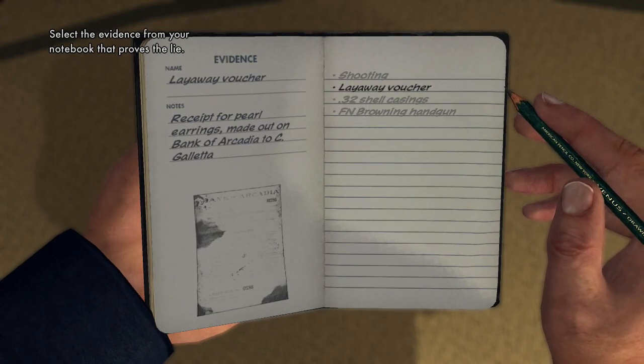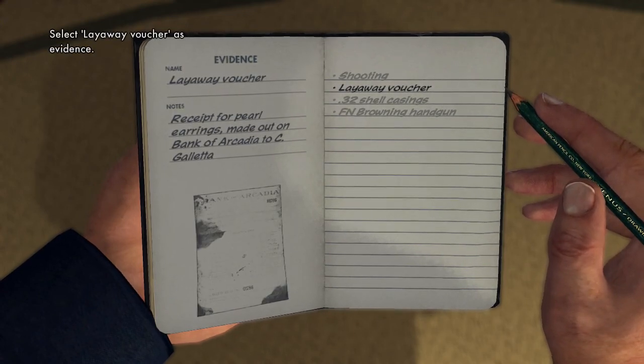And the layaway voucher would be the correct one, as it tells you right there. Select layaway voucher as evidence.